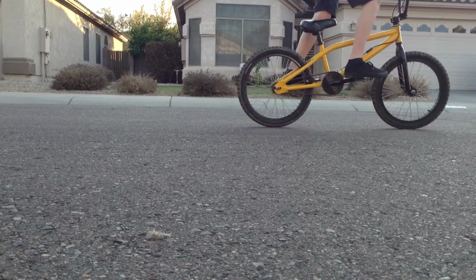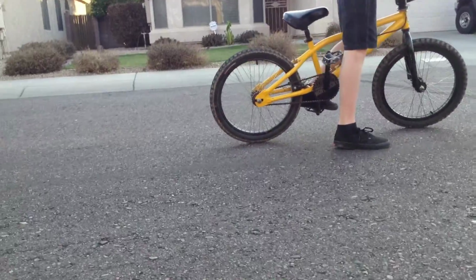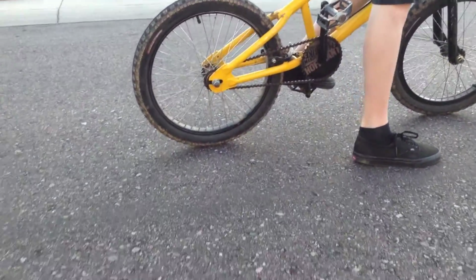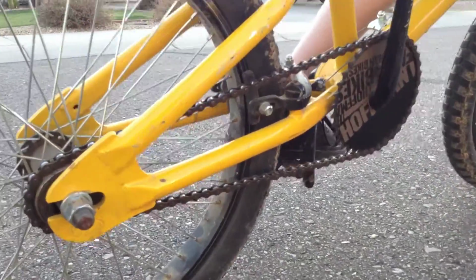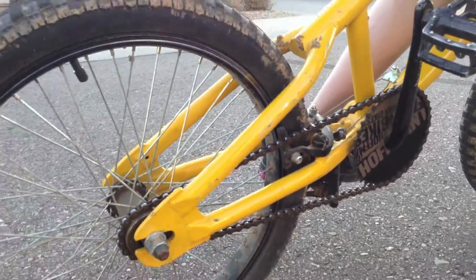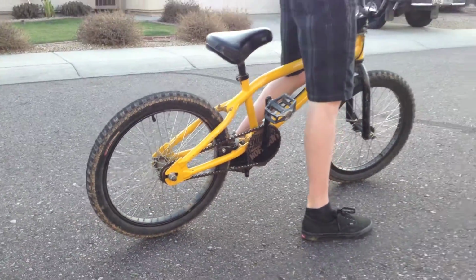I use braking to stop my motion. Friction is used here by applying the brake pads to the wheels. This is friction because it slows down the wheel.